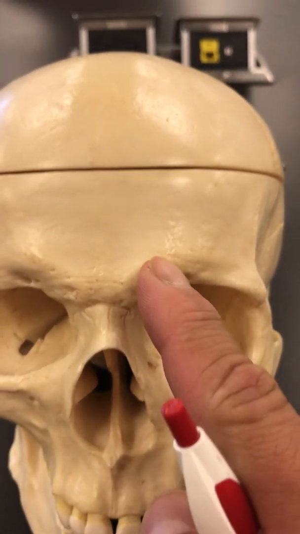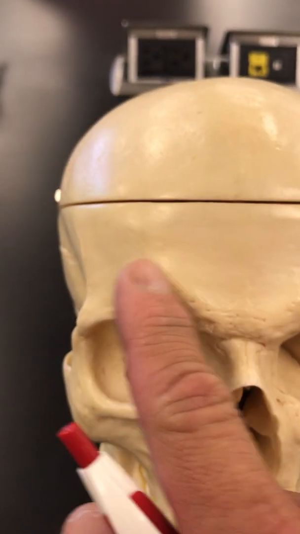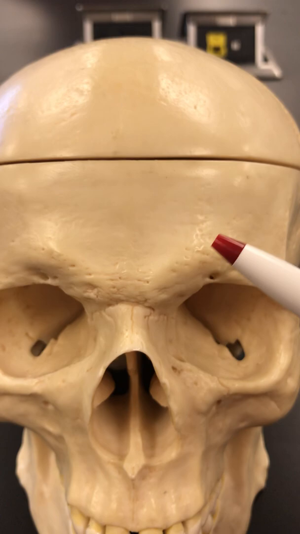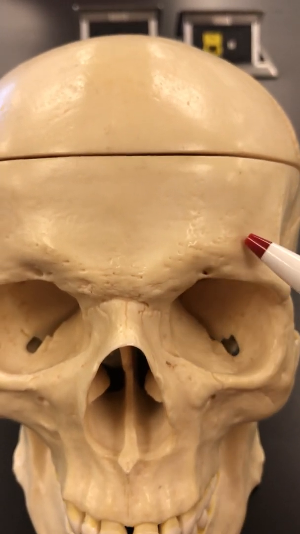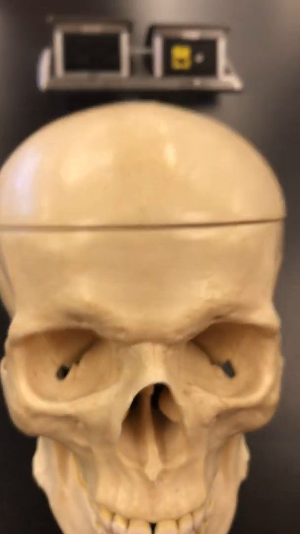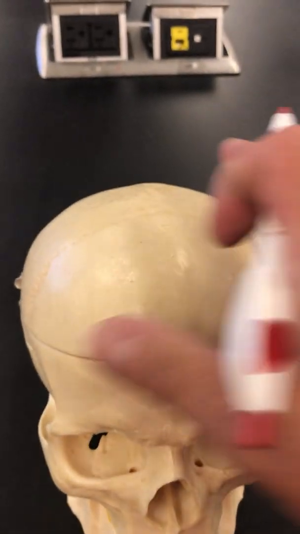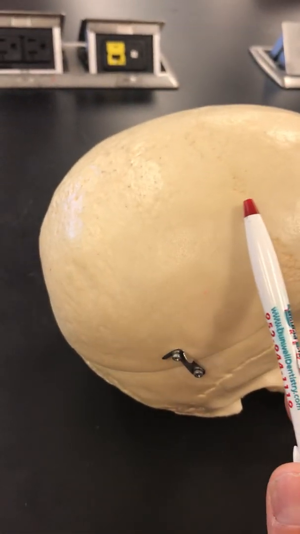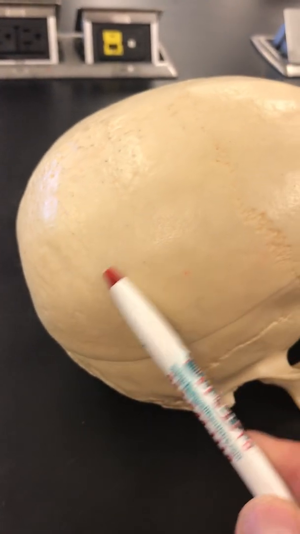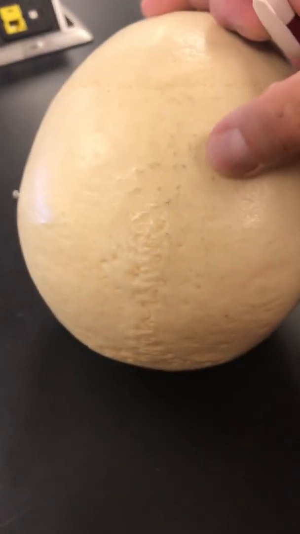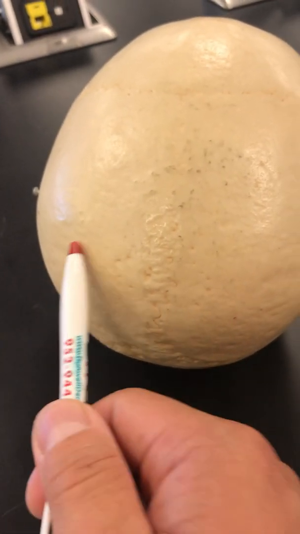And then you see this tough ridge right on the very top of this. It's above the orbit again. This is called a supraorbital ridge, or supraorbital margin, sometimes called. Next, as we go back here, here's that coronal suture. Behind and posterior to the coronal suture, you'll see the parietal bone. So you have two parietal bones. The parietal bones are separated by the sagittal suture.